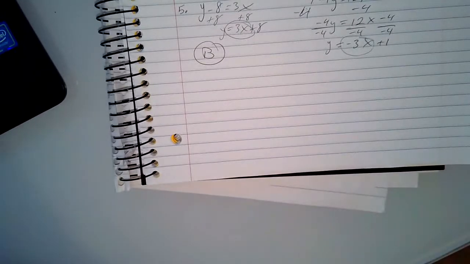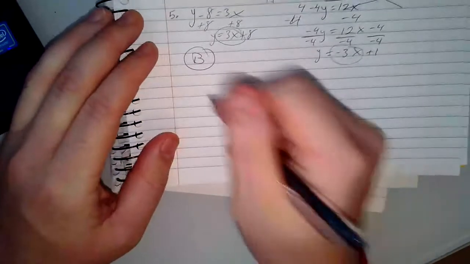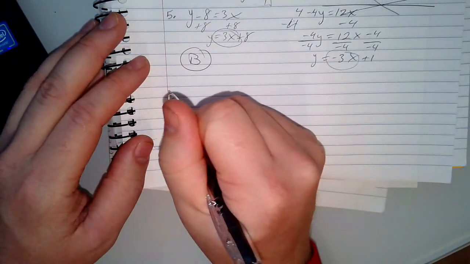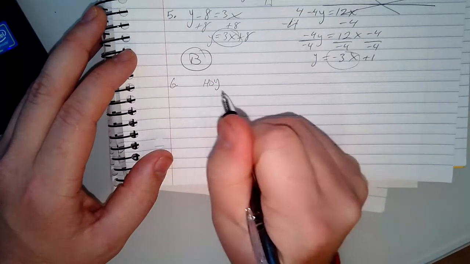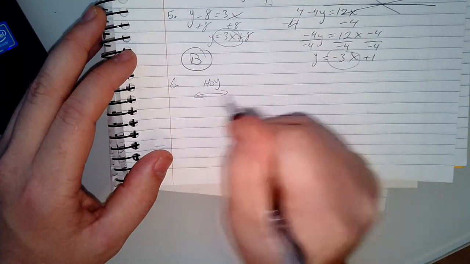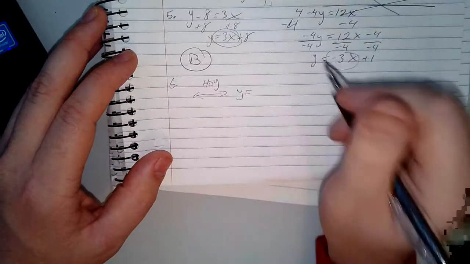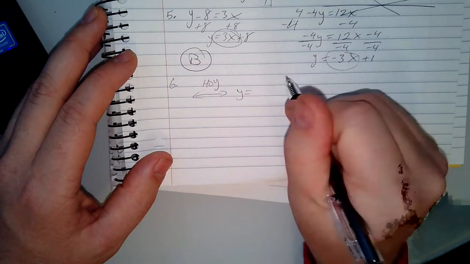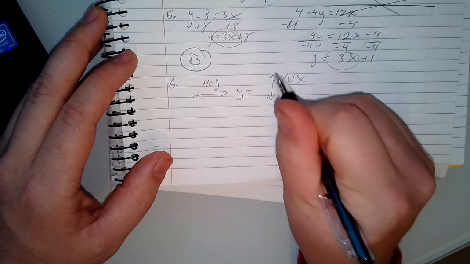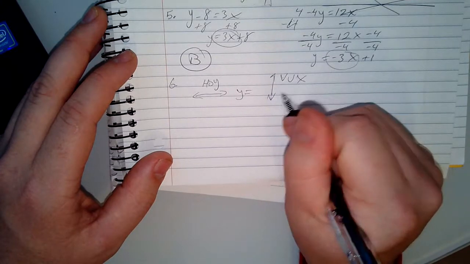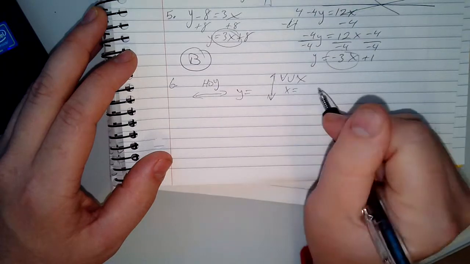Number 6, which of the following best describes the lines x equals 8 and y equals 1? You remember these are HOY VUX lines, right? So HOY lines are horizontal with a 0 slope, and they always start y equals, and they cross the y-axis. VUX lines are vertical lines, undefined slopes, and they always start x equals and they cross the x-axis.